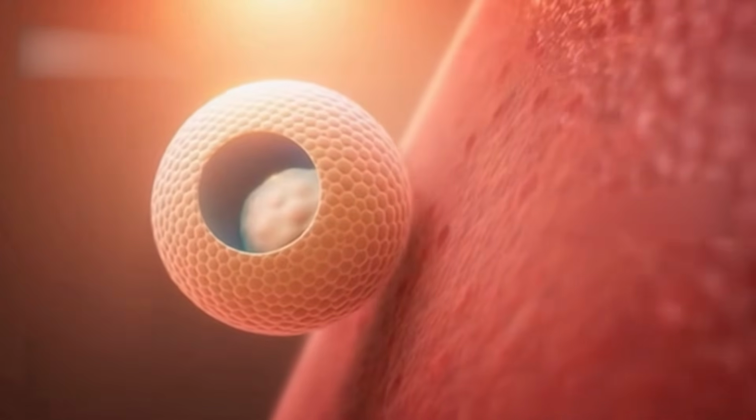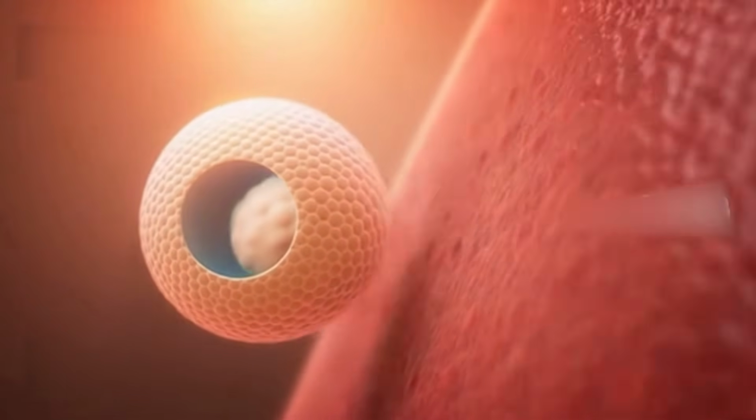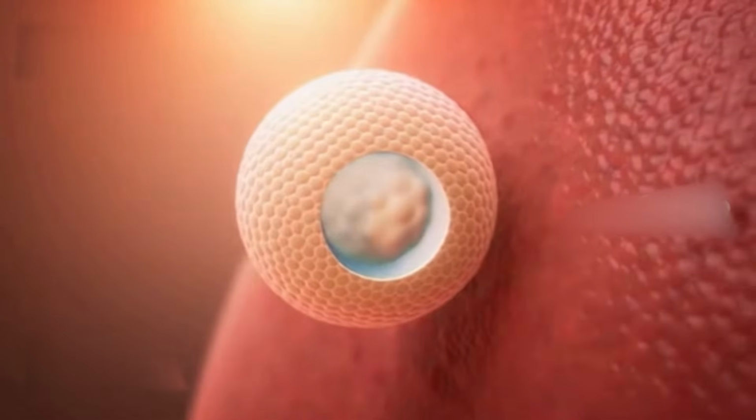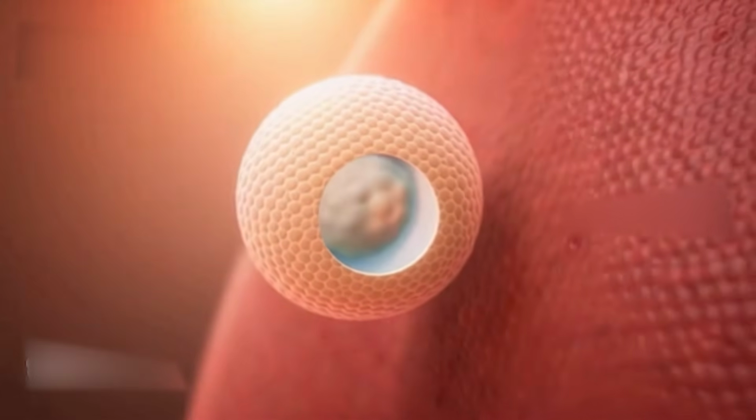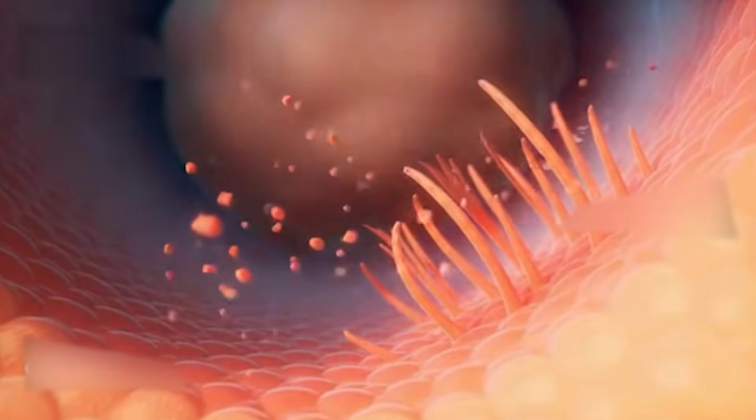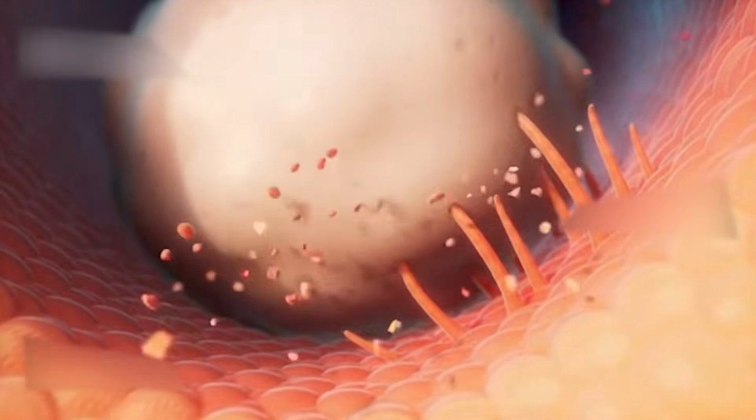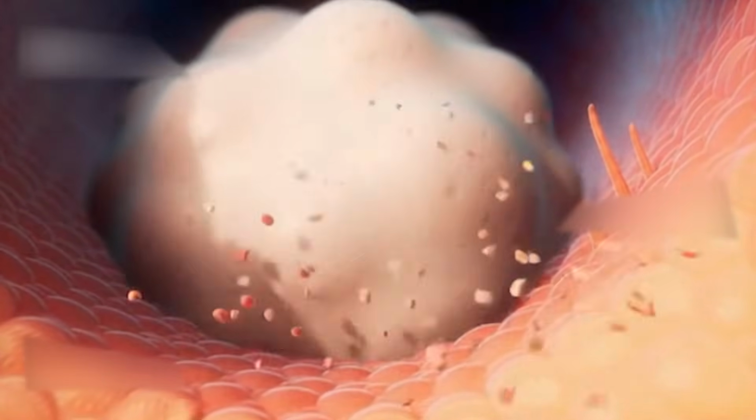Around 6 to 7 days after fertilization, the blastocyst embeds itself into the uterine wall, known as the endometrium. The trophoblast cells penetrate the uterine tissue and form a strong connection with the mother. This process is called implantation and marks the beginning of pregnancy.